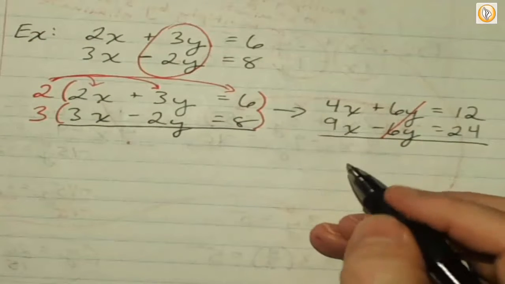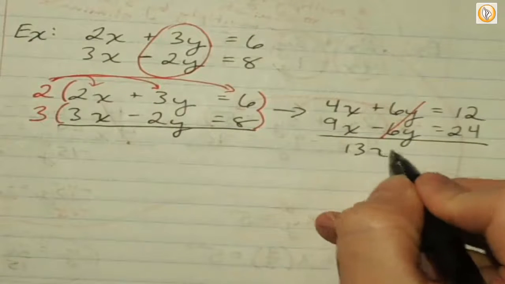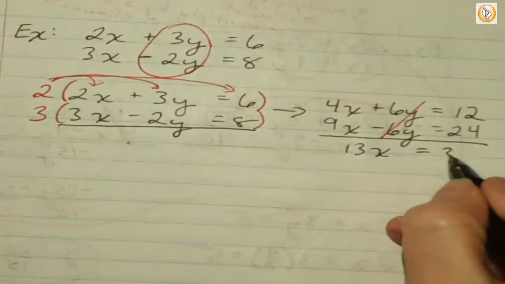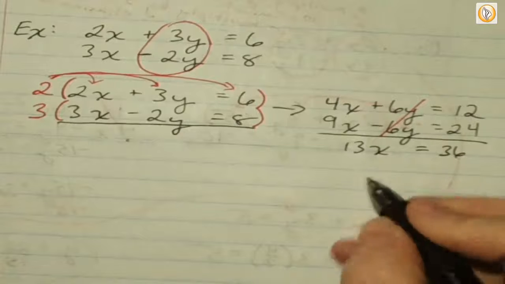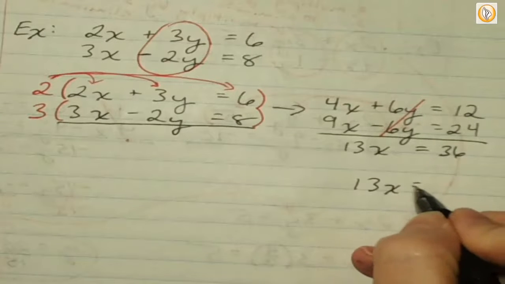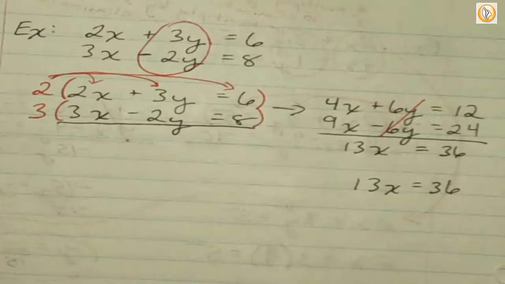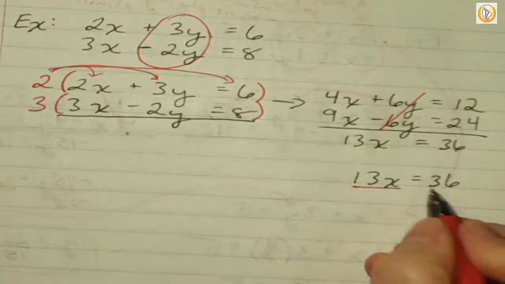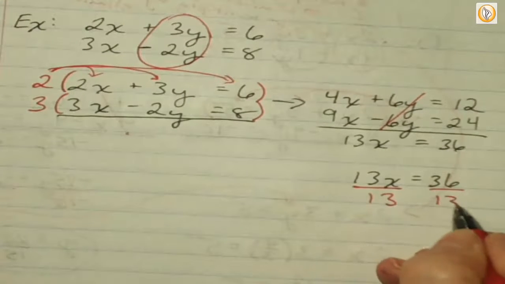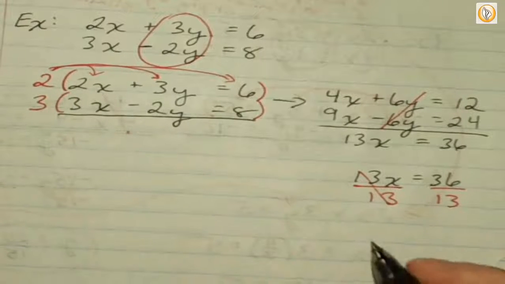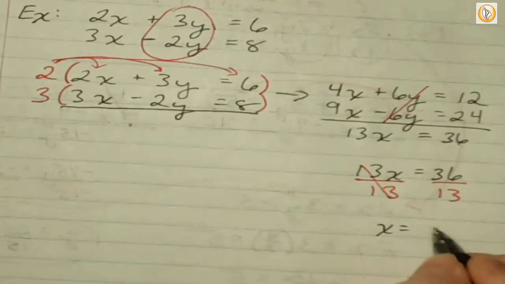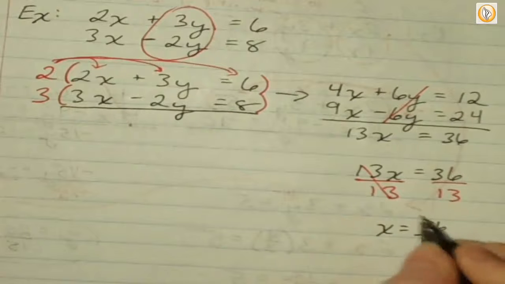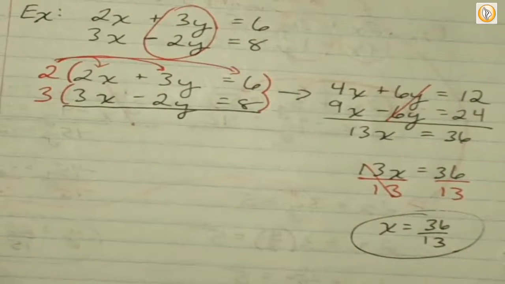Now, 9 and 4 is 13x equals 36. 13x equals 36. We're going to divide both sides by 13. X equals 36 over 13. All right, I got my x. The other way works too. Let's try it. Okay, good.